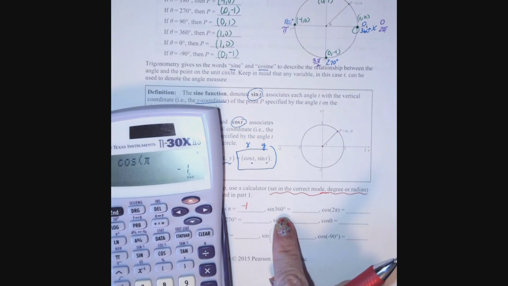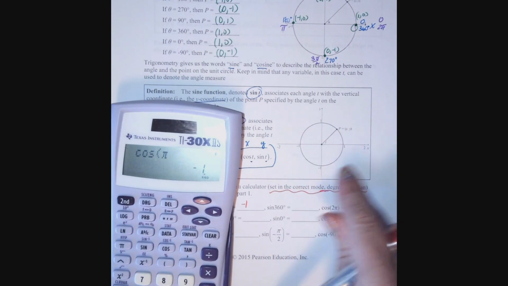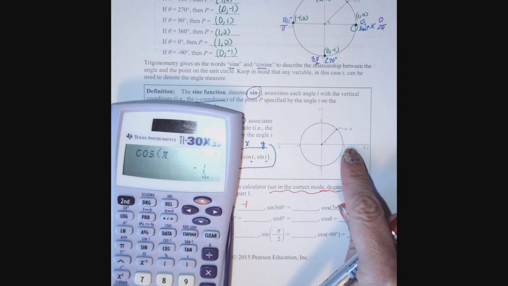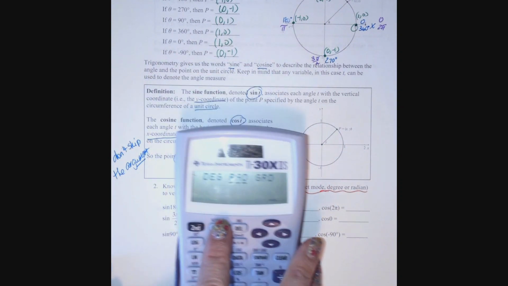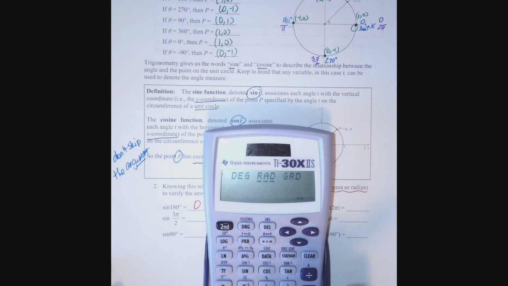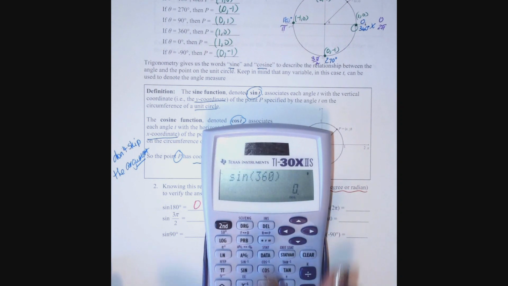Let's do sine of 360 degrees. 360 is over here. The sine function value here is 0. So let's switch back to my degree mode. Let me get out of that glare. Switch back to my degree mode and do sine of 360. I'm in degrees. Enter is 0.